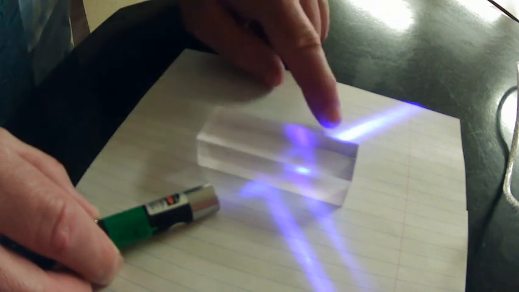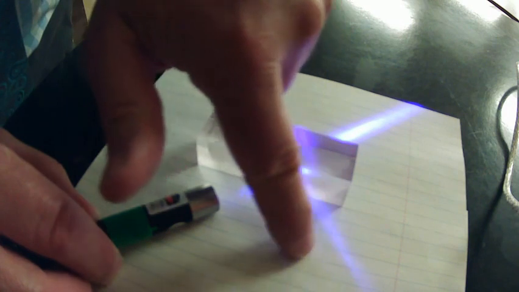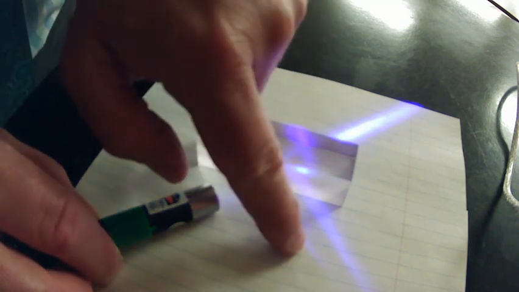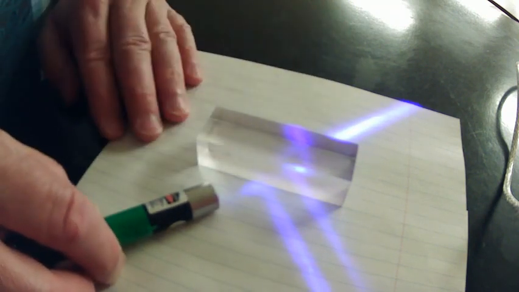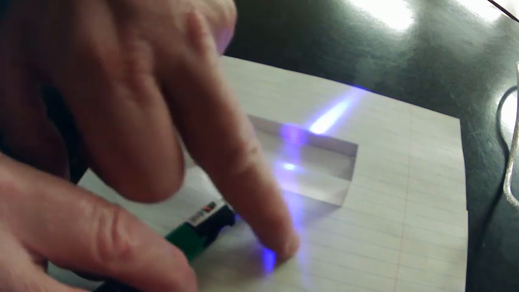The other thing you should notice is that the line on this side is much more intense than the light being reflected. And if you were to compare the intensity on this side to the intensity on that side, it is going to change. As I approach 90 degrees, you can barely see the reflection.